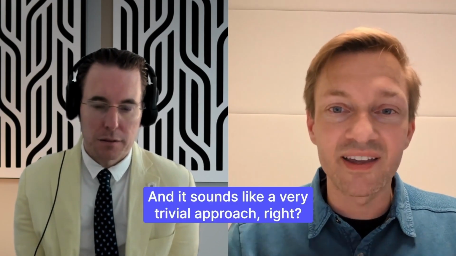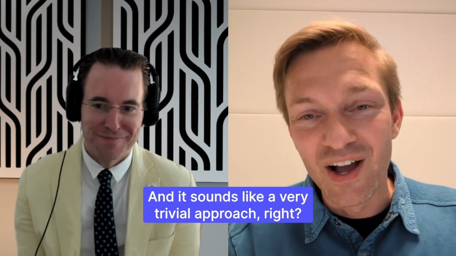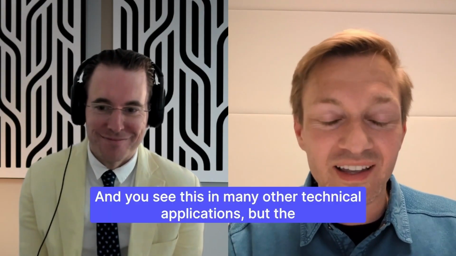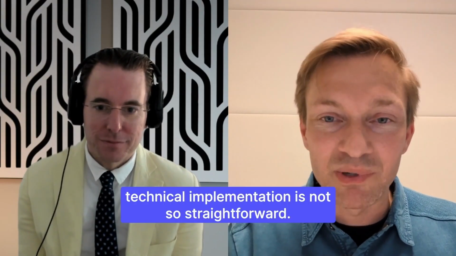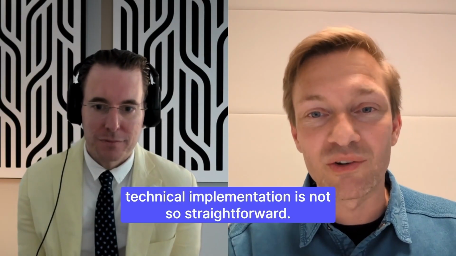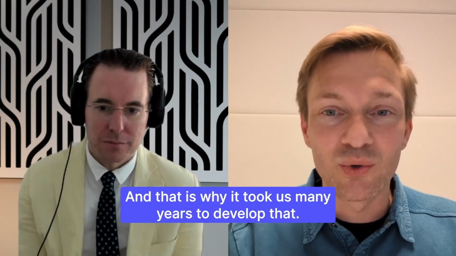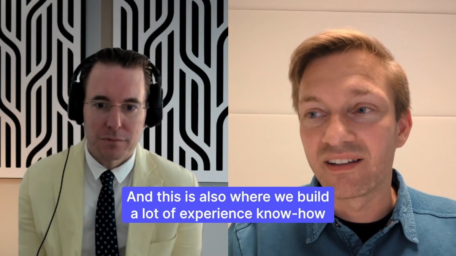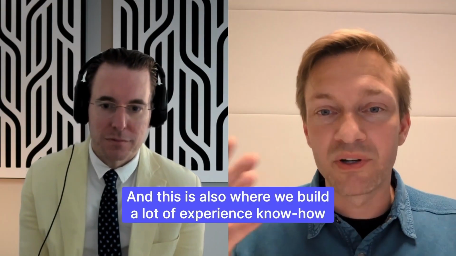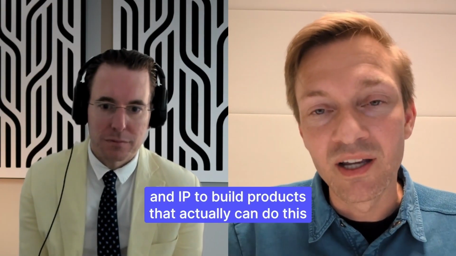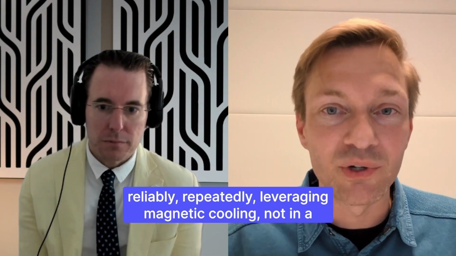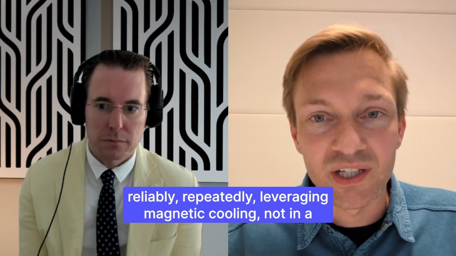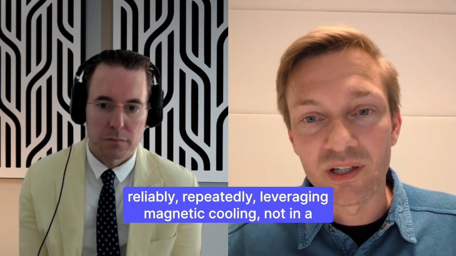And it sounds like a very trivial approach, right? And you see this in many other technical applications, but the technical implementation is not so straightforward. And that is why it took us many years to develop that. And this is also where we built a lot of experience, know-how, and even IP to build products that can do this reliably, repeatedly, leveraging magnetic cooling, not in a one-shot, but even continuous manner.